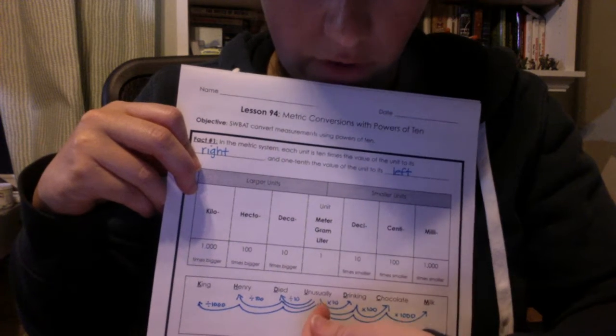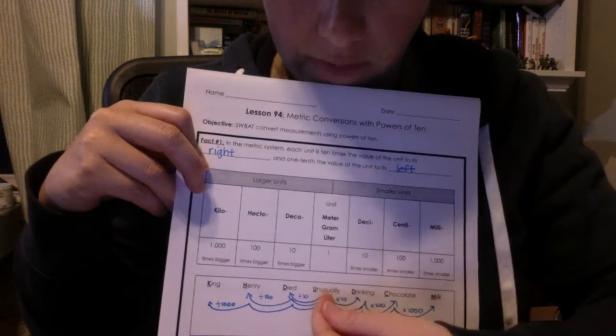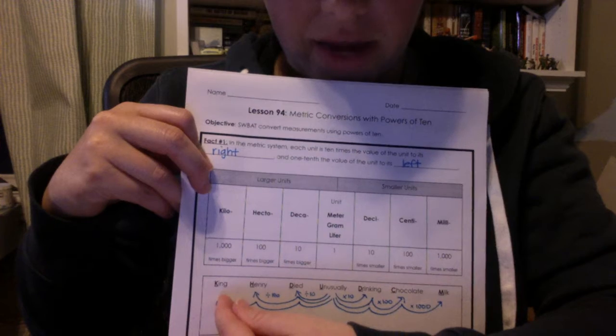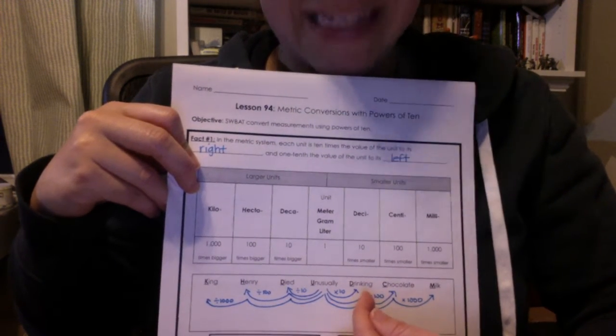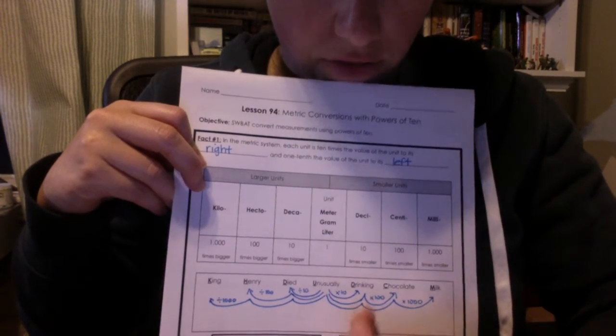Like I said, if you're going from the home base unit to a bigger unit, you're going to divide. 1 hop is going to be divide by 10. 2 hops is going to be divide by 100. 3 hops is going to be divide by 1,000. On the other hand, if you're going to smaller units, 1 hop is going to be times 10, 2 hops is going to be times 100, and 3 hops is going to be times 1,000.